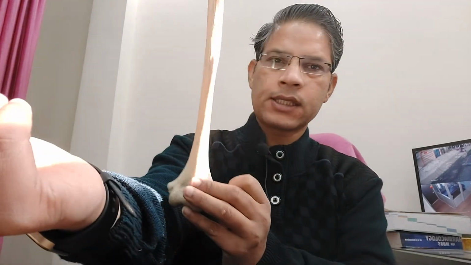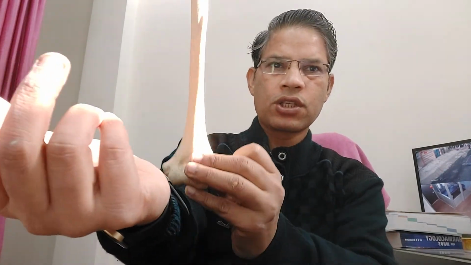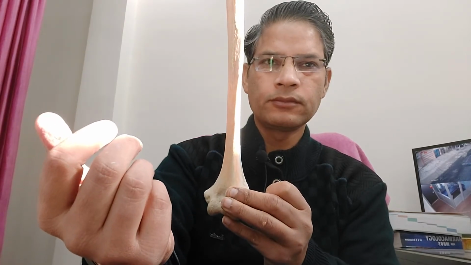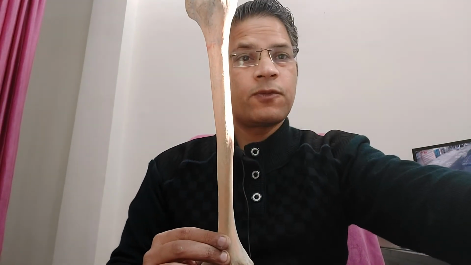The lateral supracondylar ridge gives rise to two muscles: the upper two-thirds brachioradialis, and the lower one-third extensor carpi radialis longus. The rest: the complete medial epicondyle gives rise to the flexors of the forearm, and the lateral epicondyle gives rise to the extensors of the forearm. These flexors and extensors are working on the wrist.